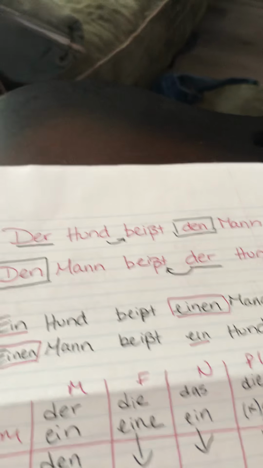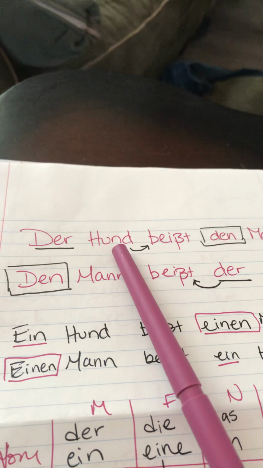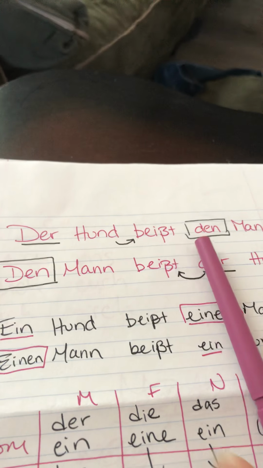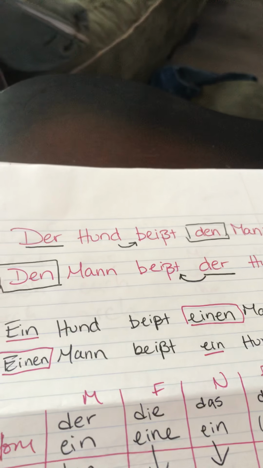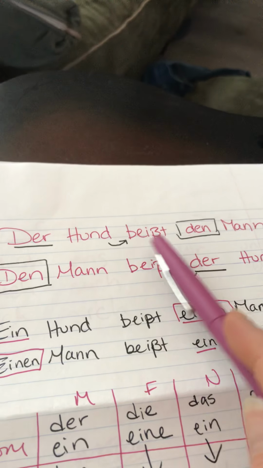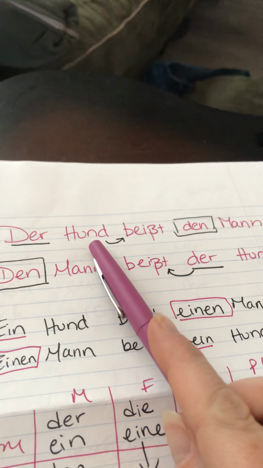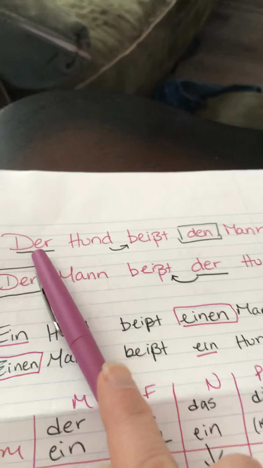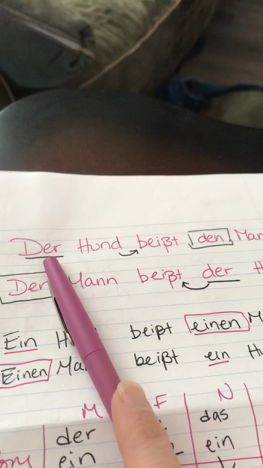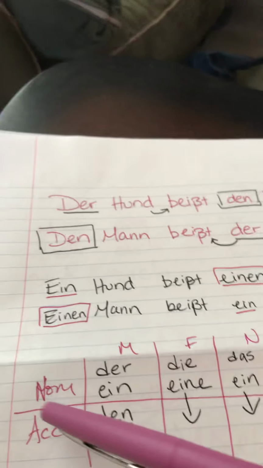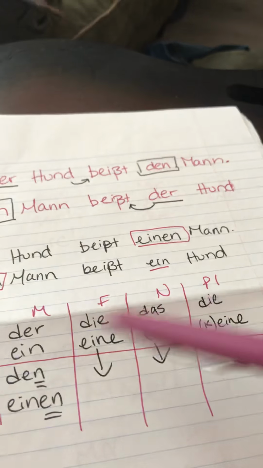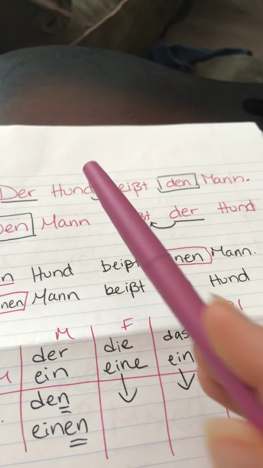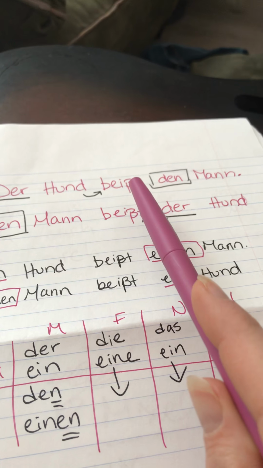It makes sense. We have the dog, he's my subject, he's doing the biting, so we know that he agrees, and the verb is in that second position. The ending is T because it agrees with er/es/sie, the dog. It bites the man. The der, this is a masculine noun, and it's in the nominative case. So it's the der, die, das that we learned from the beginning of the year. So der Hund.